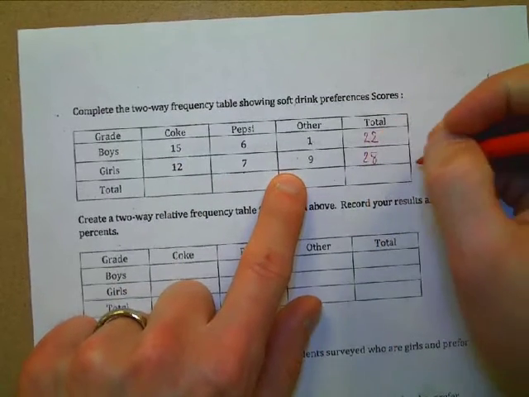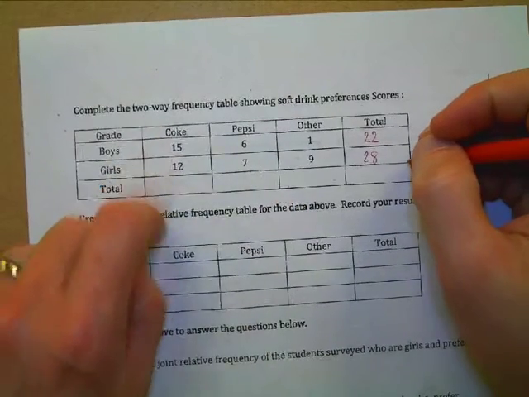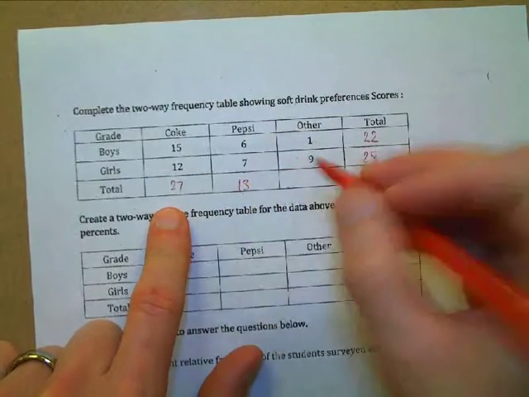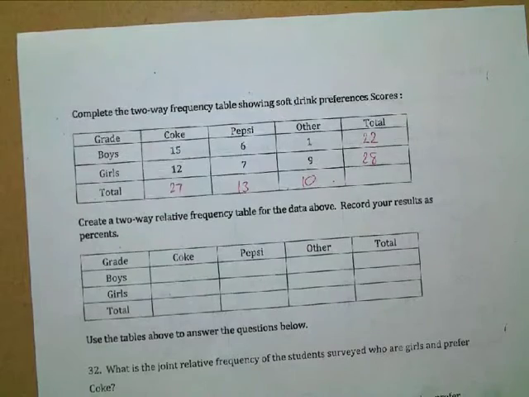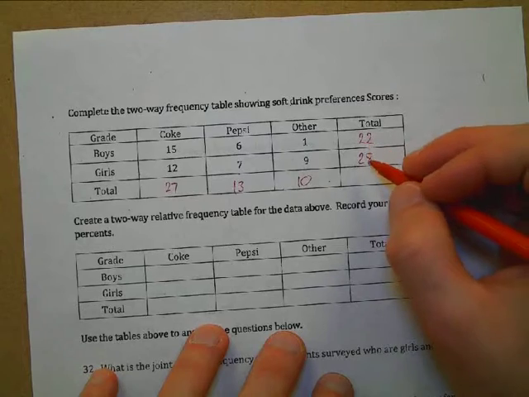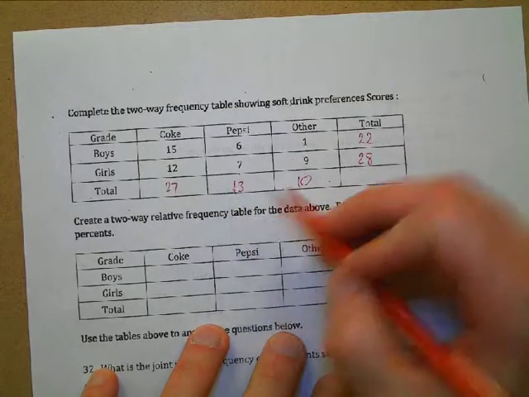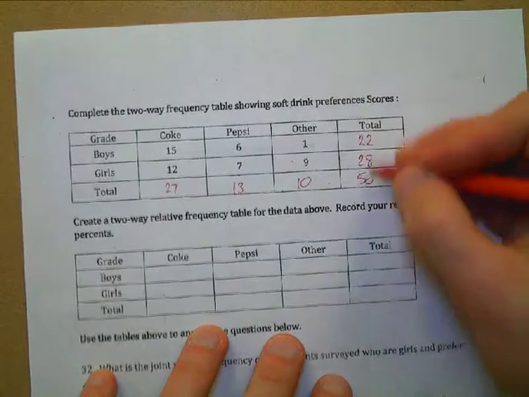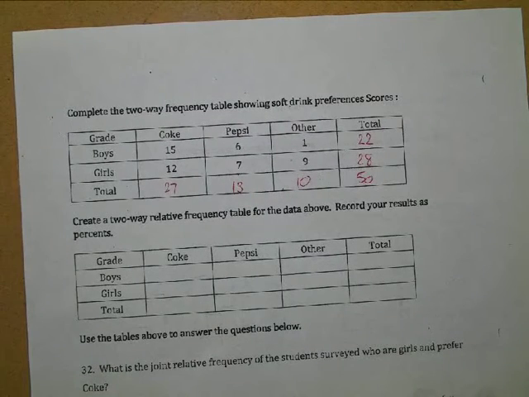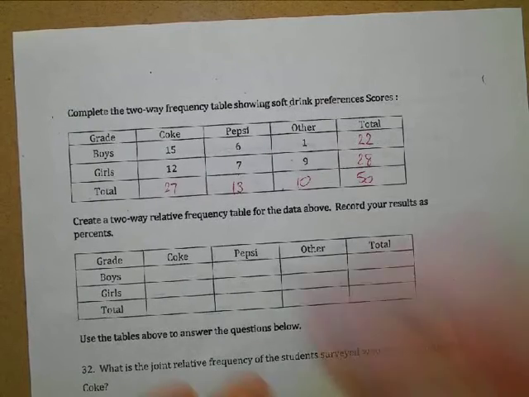Okay? And then you can also add these up, these other marginal frequencies as well. So 15 and 12, 27, and then 13, and then 10. So how many total people are we talking about here? Well, 22 plus 28, that's 50, but 27 plus 13 and 10, that's also 50, right? So both this way and this way should add up to your total there of 50. Okay? So there's our frequency table, two ways, again, vertically or horizontally there.